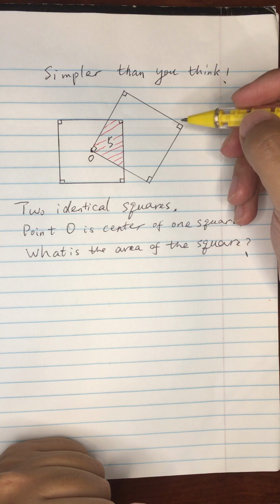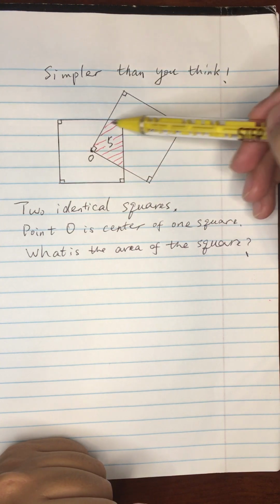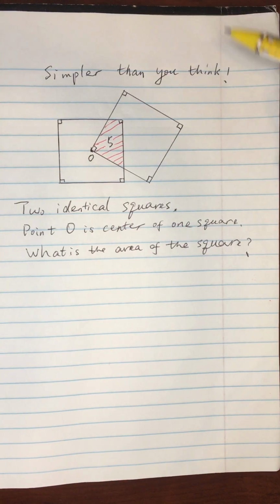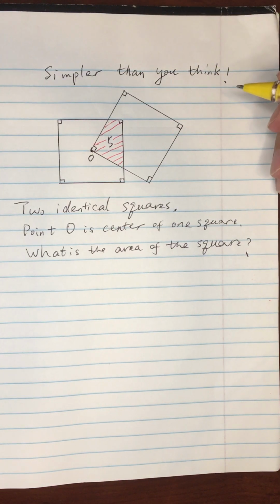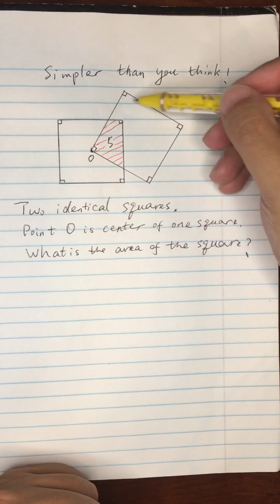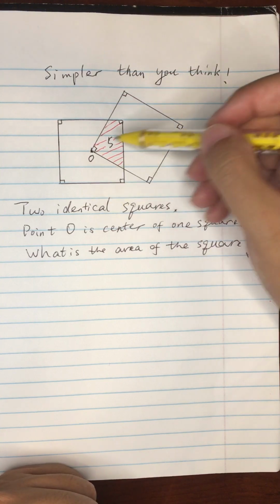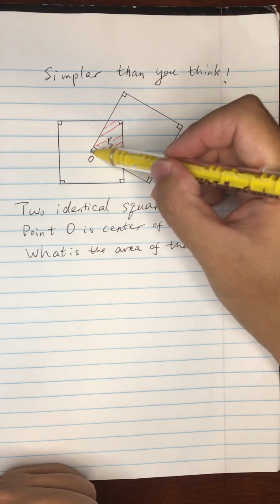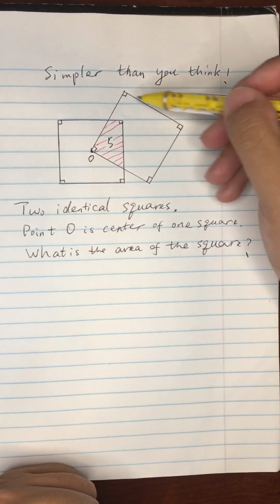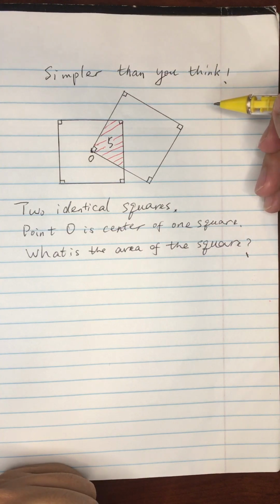So how can we find the area of one square? How are we going to solve this problem? It looks like this square is rotating around this corner, which is also the center point of the other square. But we have no idea what the angle is that this square is rotating through.